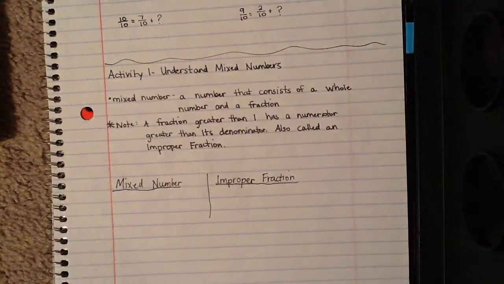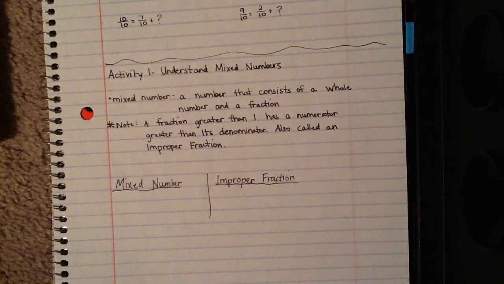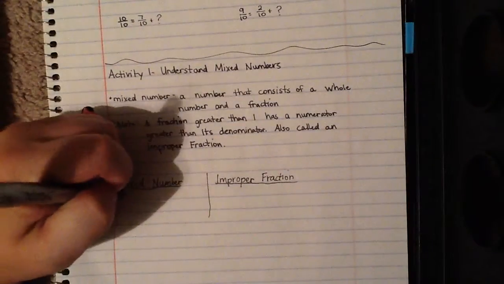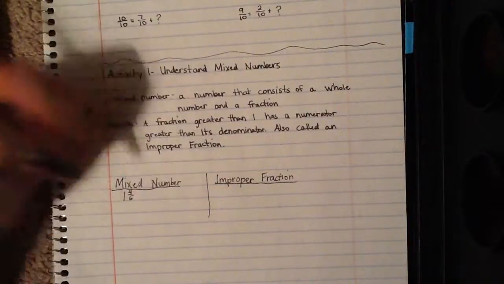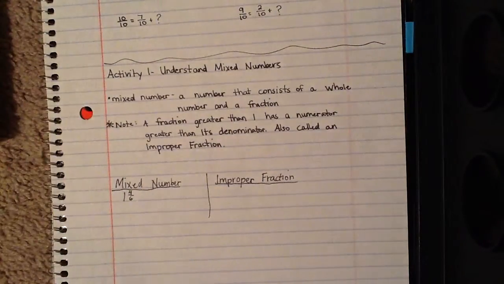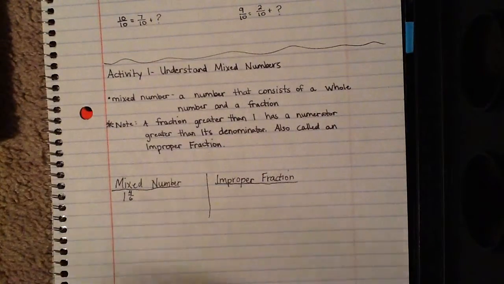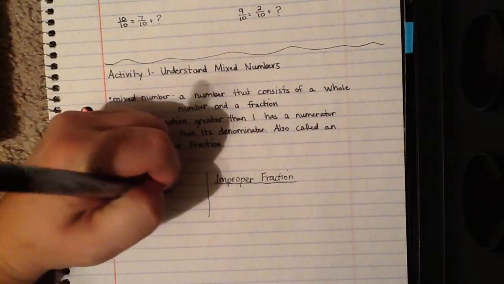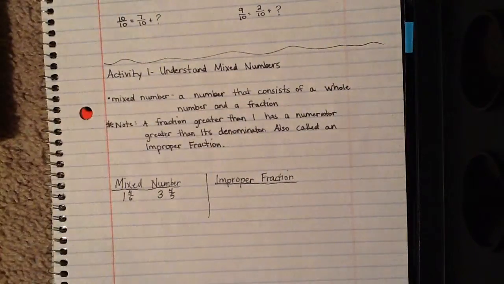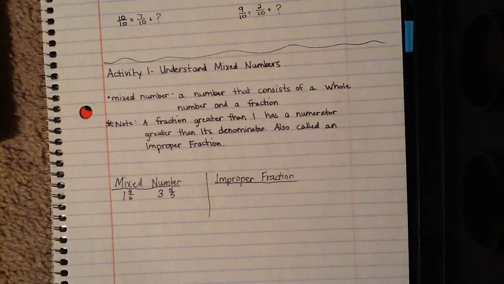An example of a mixed number, you would see a whole number, 1, plus a fraction, 4/6. Another example, the whole number 3 and 4/5. Please write another mixed number below. Your choice.